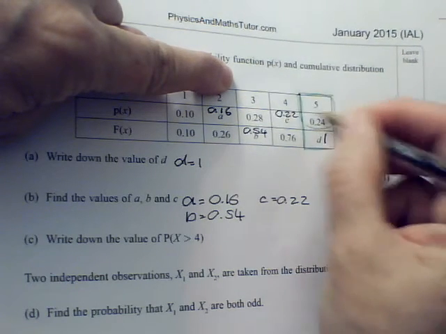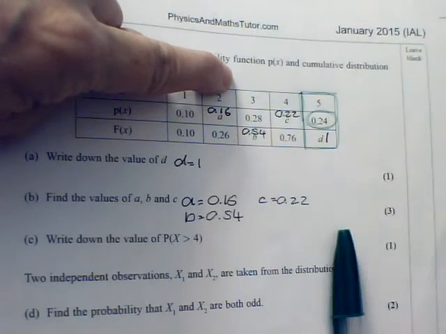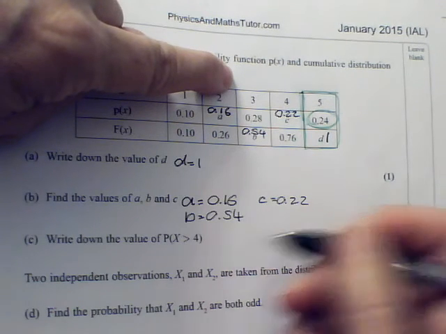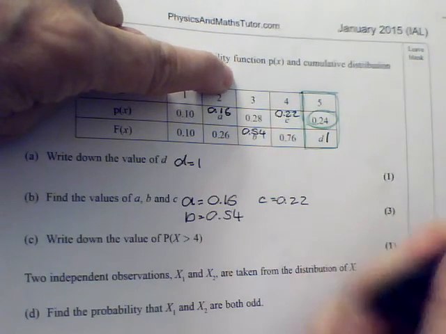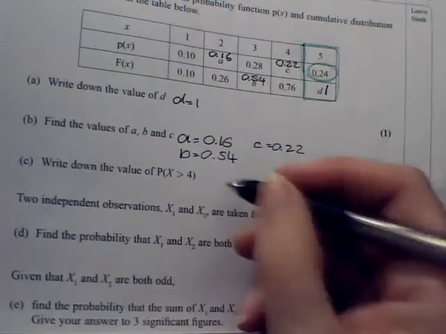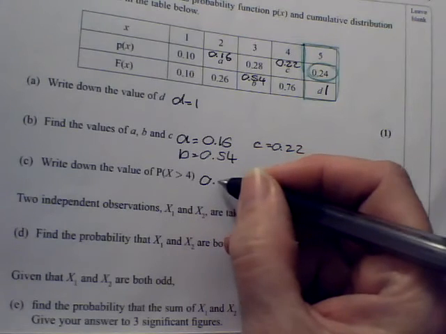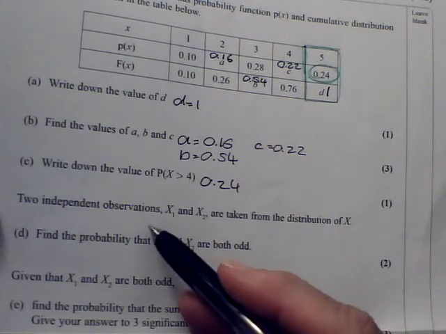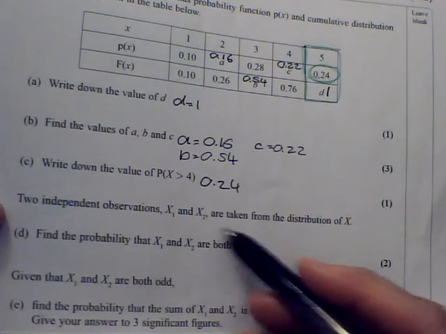And the probability of that happening is here at 0.24. So that's the answer to that question as well. That's another mark.